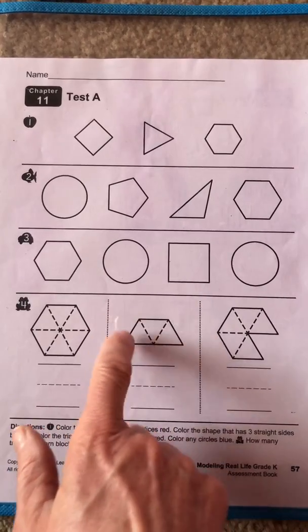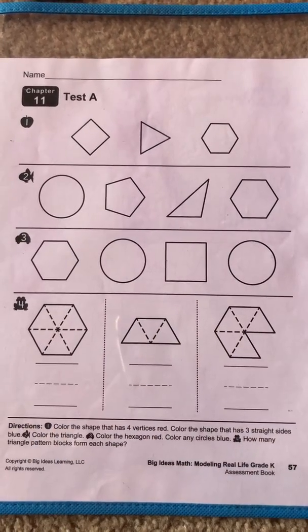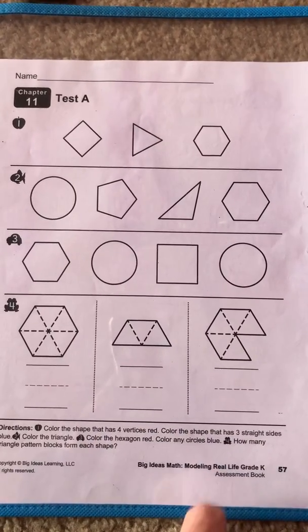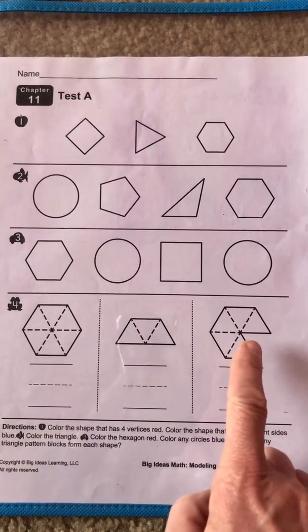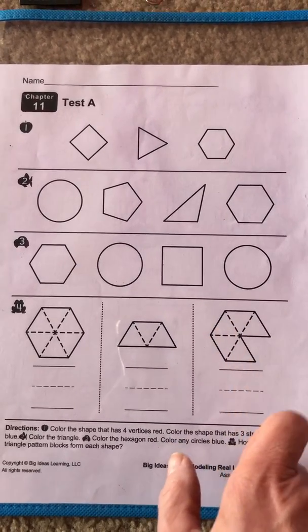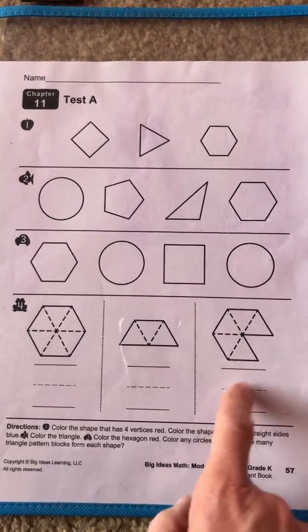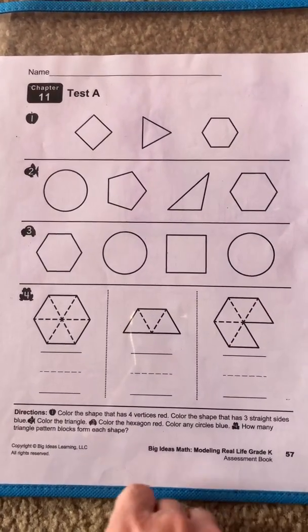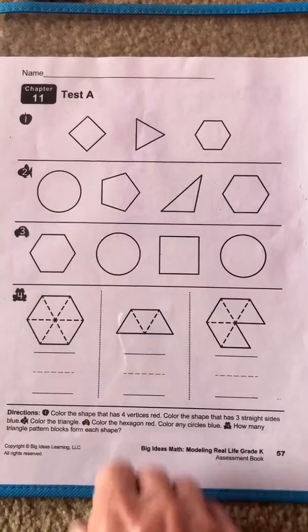Then take a look at this shape. Count how many triangles it takes to build it. Write that number here. Then finally look at our last shape. Count how many triangles it takes to build it and write that number right here. Double check your work. Make sure you've done the best you can do.